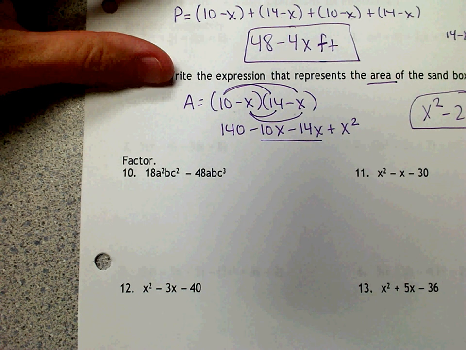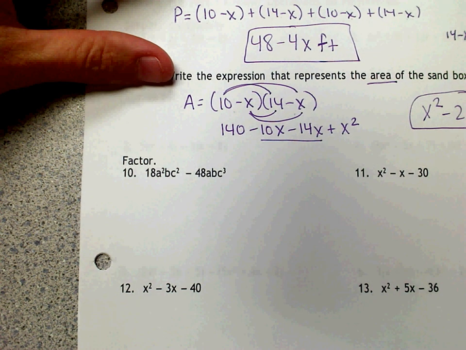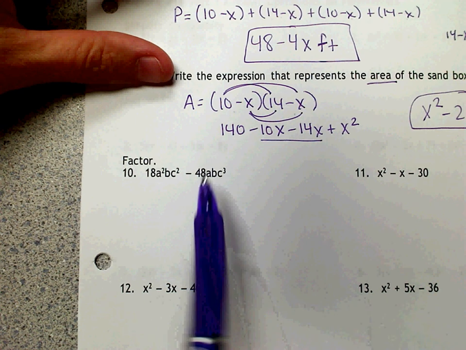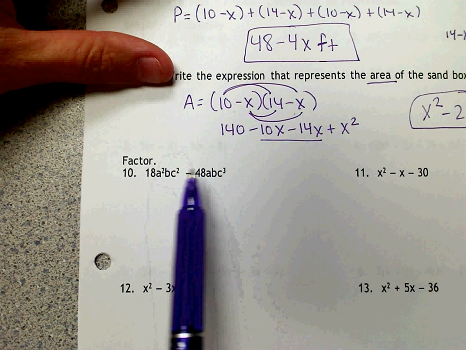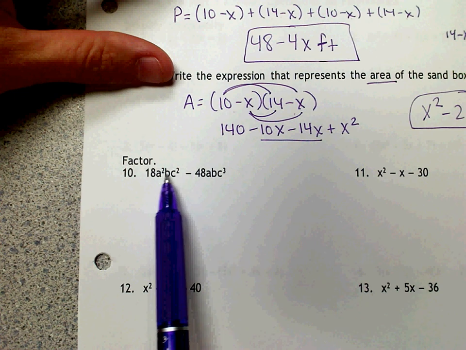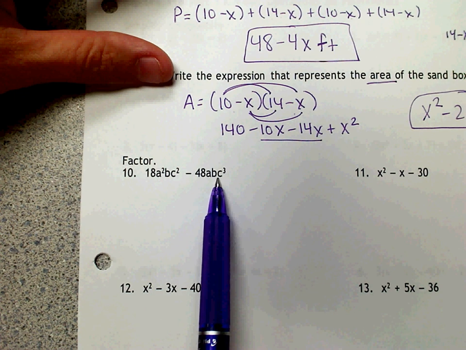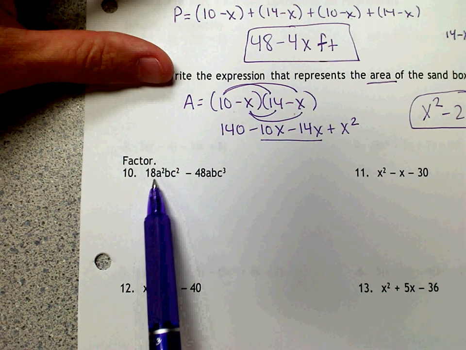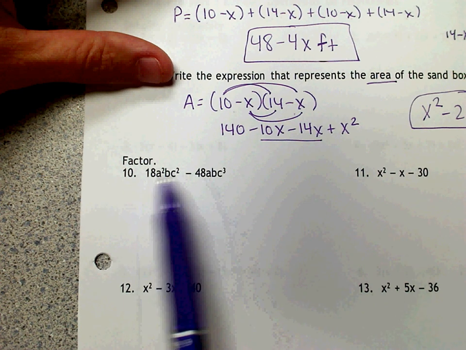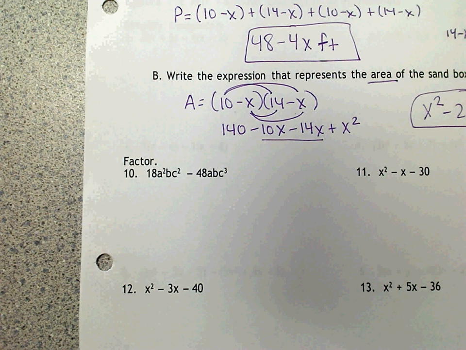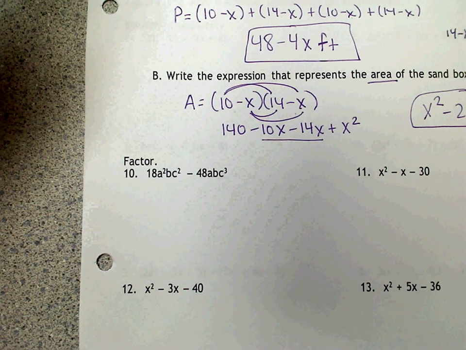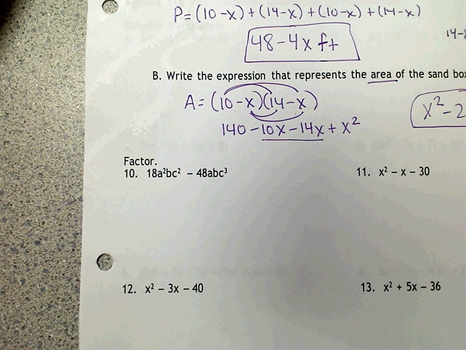Right, number 10. We are trying to factor, which means we want to write this as a multiplication problem instead of a subtraction problem. So we want to figure out what's our largest factor that goes into 18 and 48. So if you think about your factors of 18, that's 1 and 18, 2 and 9, 3 and 6.